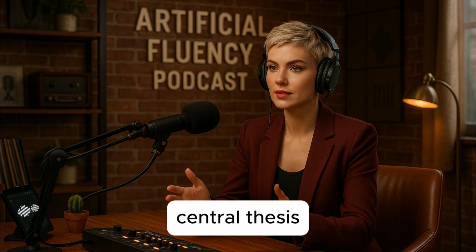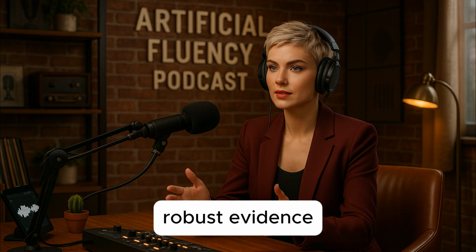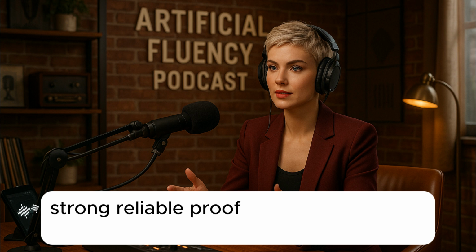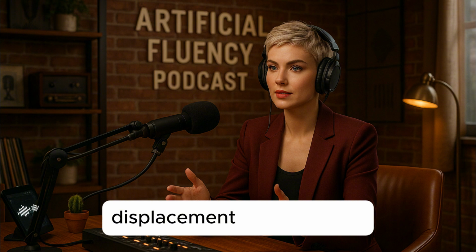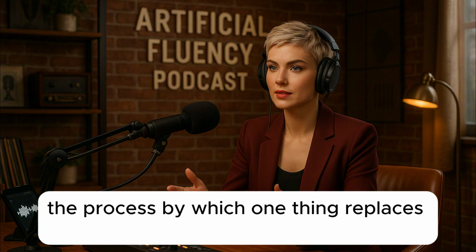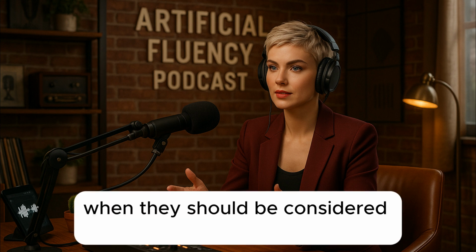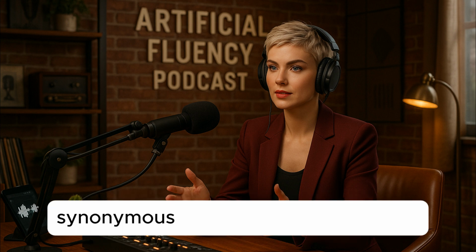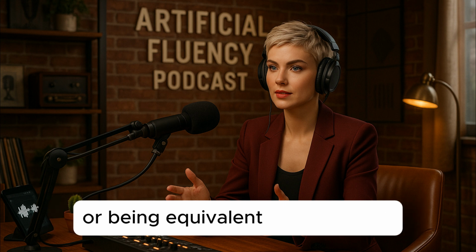Central thesis. The main argument or position in an academic work. Robust evidence. Strong, reliable proof or data supporting a claim. Displacement phenomenon. The process by which one thing replaces another. Conflate. To combine or treat as the same when they should be considered separately. Synonymous. Having the same meaning or being equivalent.